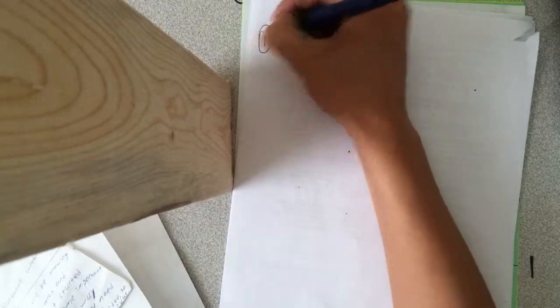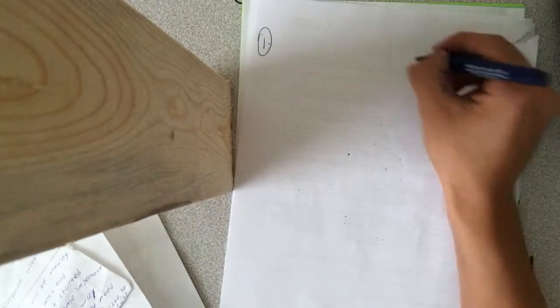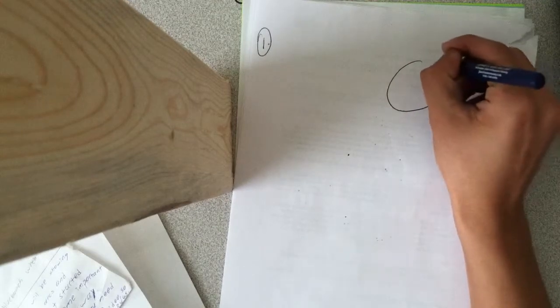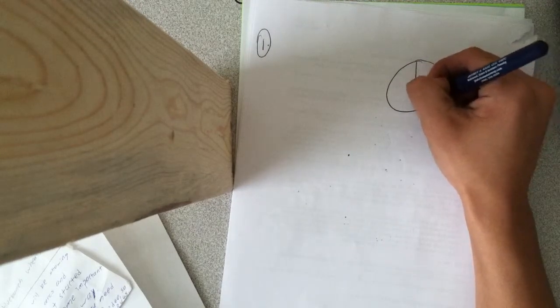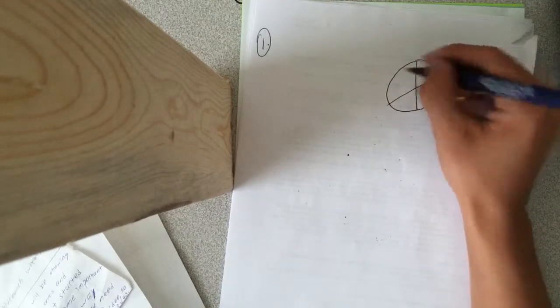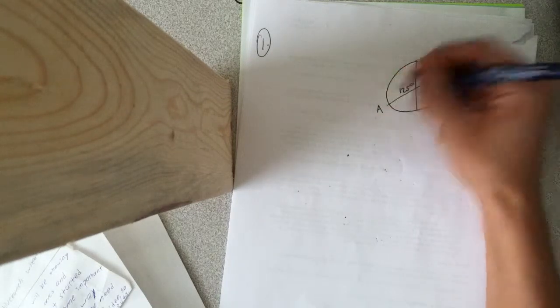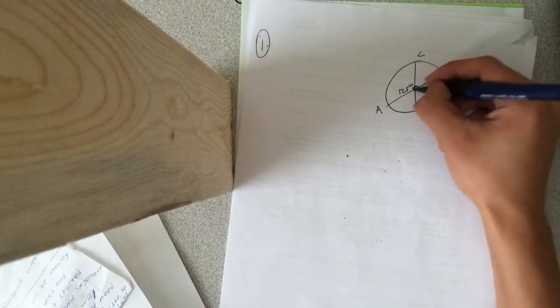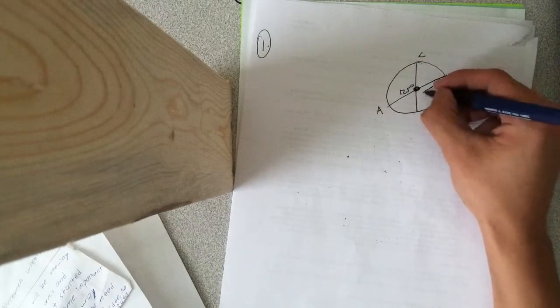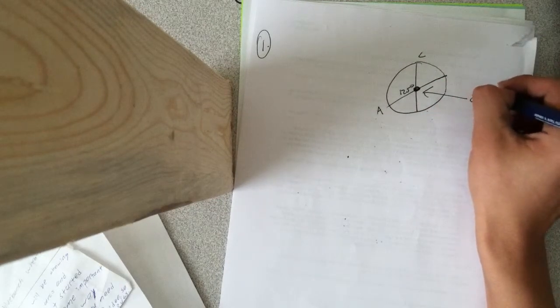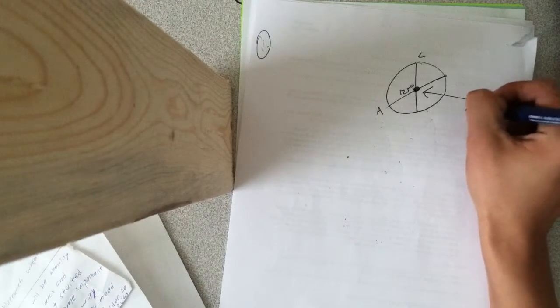Problem number 1. Let's say you have a circle that looks like this, and this is 125 degrees right here. Yeah, you see, and that's the central angle. That's the center of the circle.